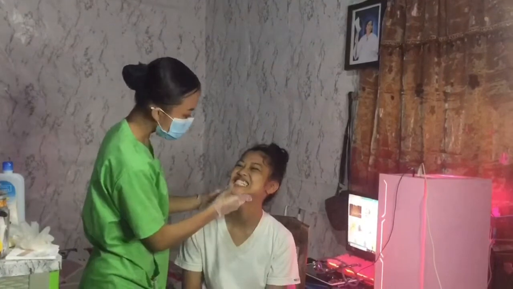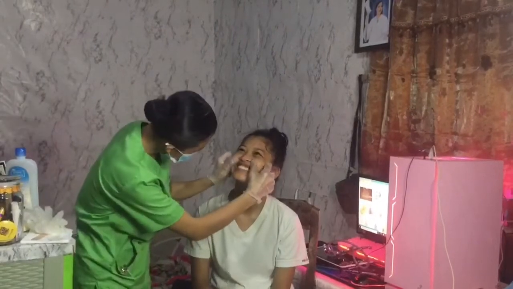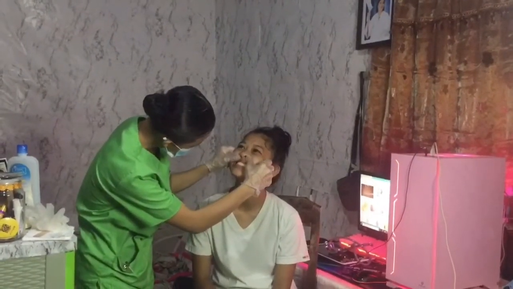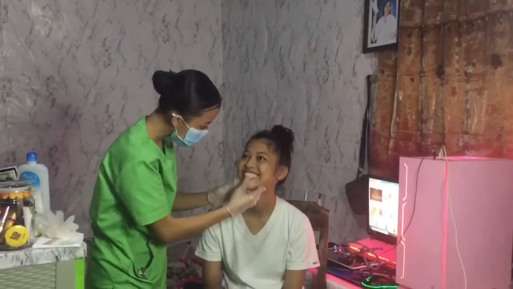In assessing the gums of the patient, you must inspect for color, bleeding, and retraction of gums. The normal findings should be pinkish in color, no gum bleeding, and no receding gums.